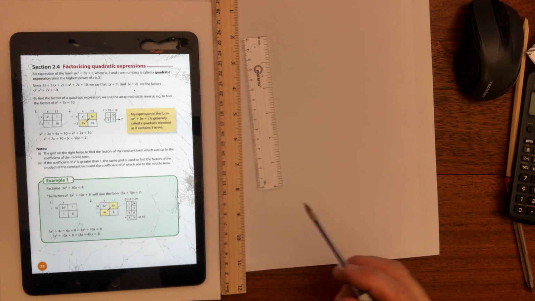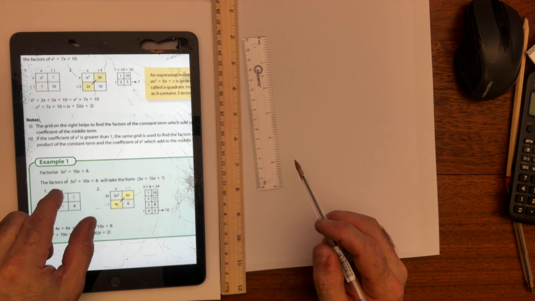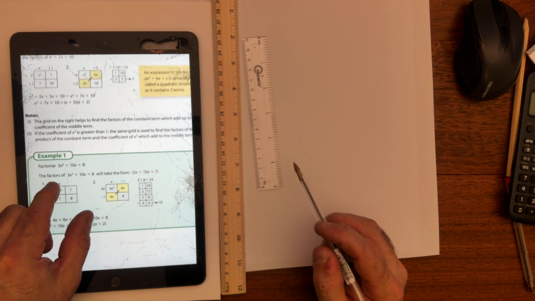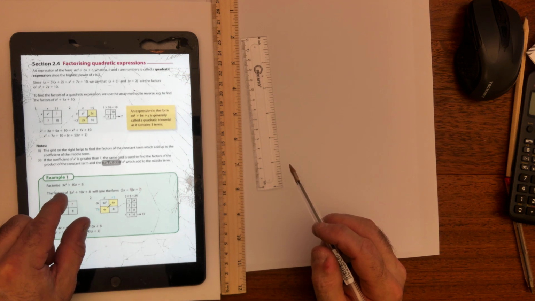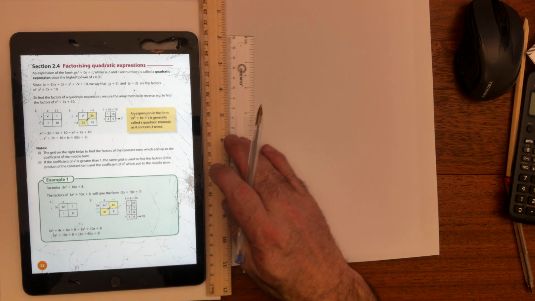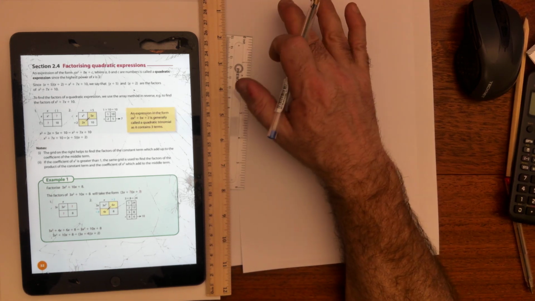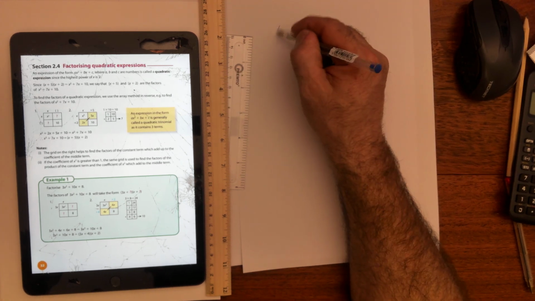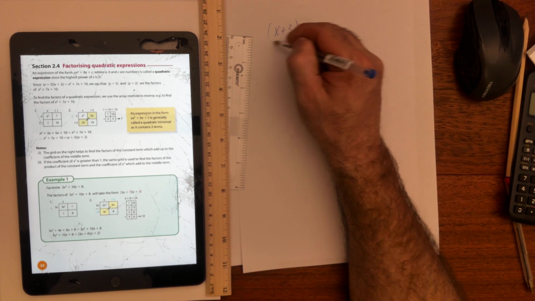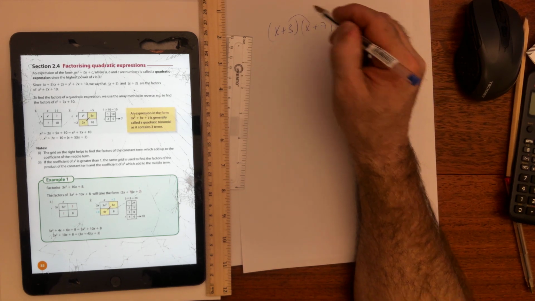Okay, so they actually lead off here with a slightly difficult example. Just before we get to that, we're going to check what we know. We want to be able to expand and factorize. They're opposites. So let's do some expansions using the FOIL method.